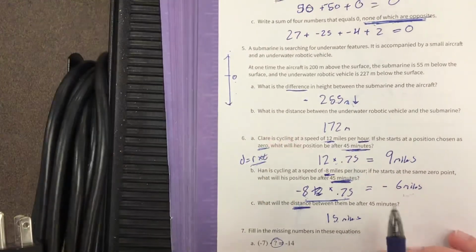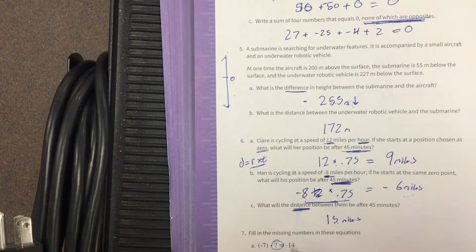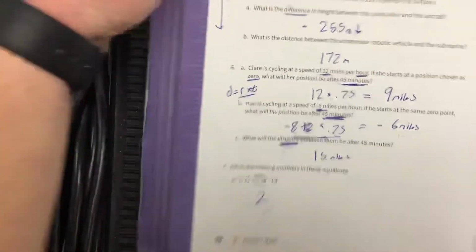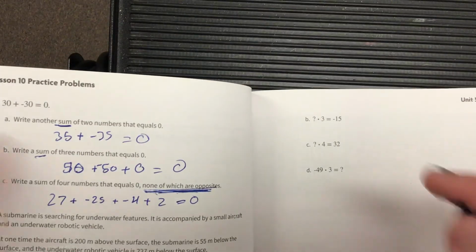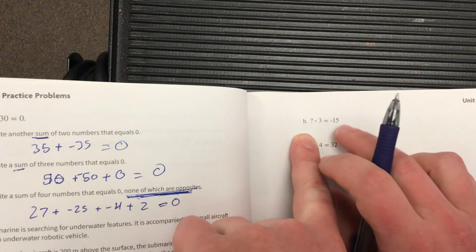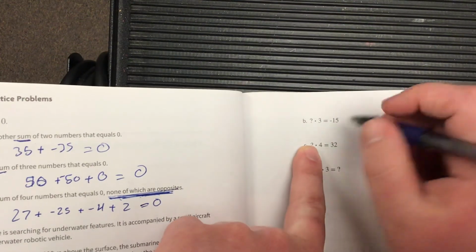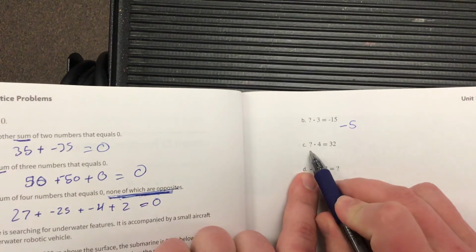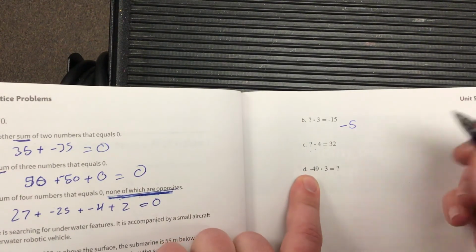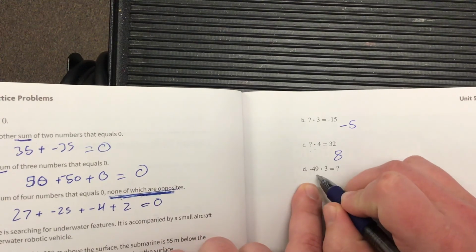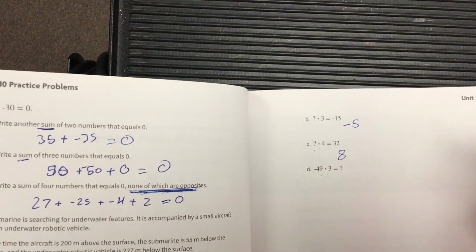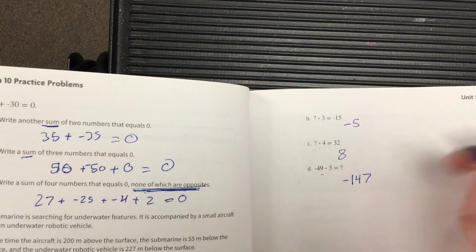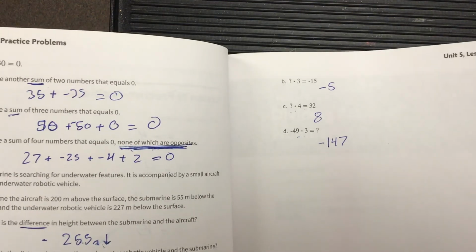So we have -7 times our variable gives us a -14. So Jackson? 2 should be your answer for A. B, we have a variable times 3 gives us a -15. Abby? -5 should be B. Carson, we have a variable times 4 gives us a +32. 8. And here we have -49 times 3. Cruz. -147. 147 is what I got there too. All right. Any questions on those?